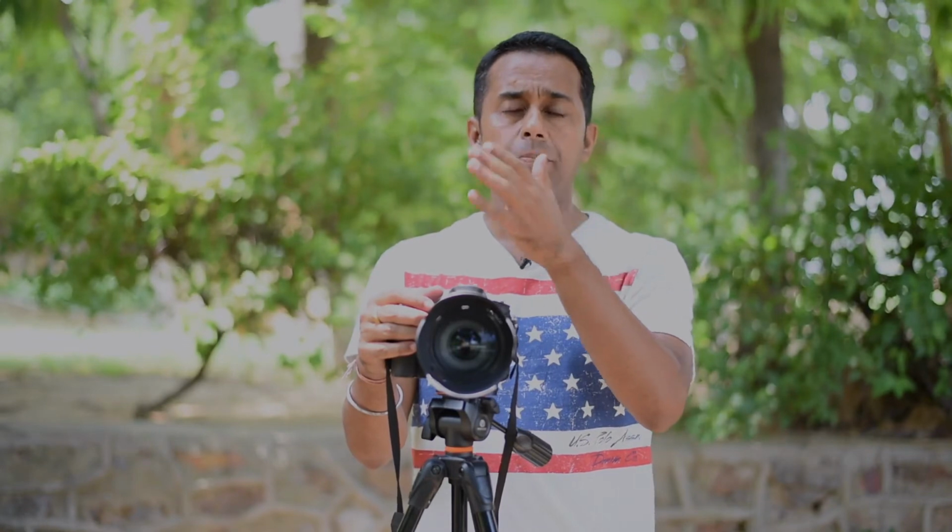Now a lot of students ask me this question: Vishal, I have understood that ISO is the last thing, but which is first when we are talking about aperture or shutter? Shall I adjust the aperture first or shall I adjust the shutter first? Now here it's a simple answer.